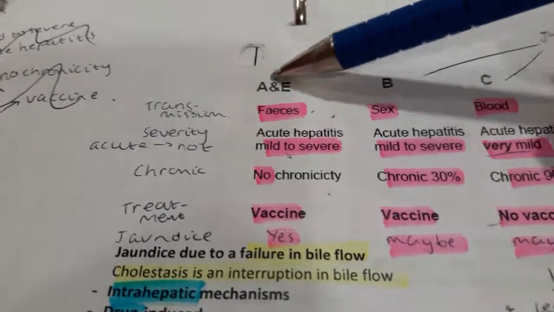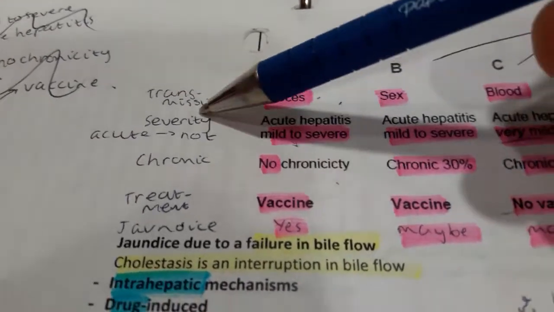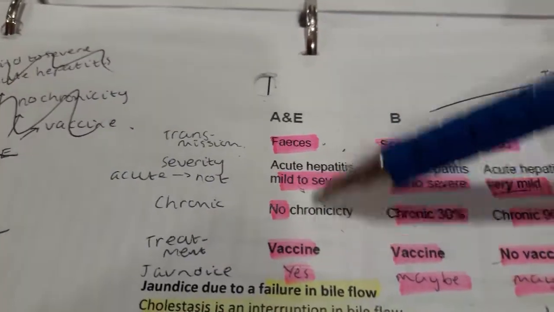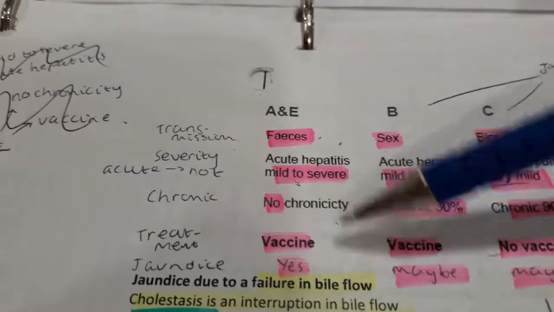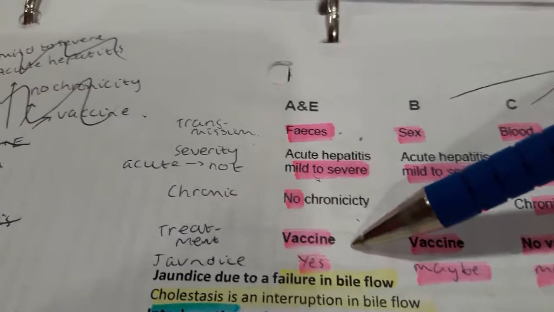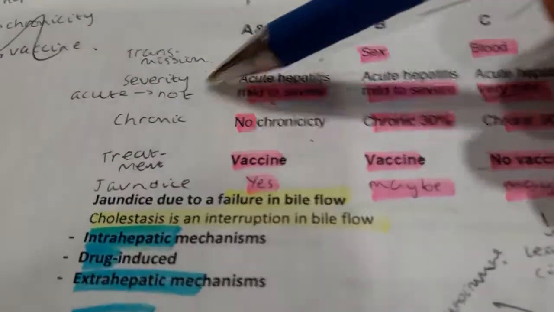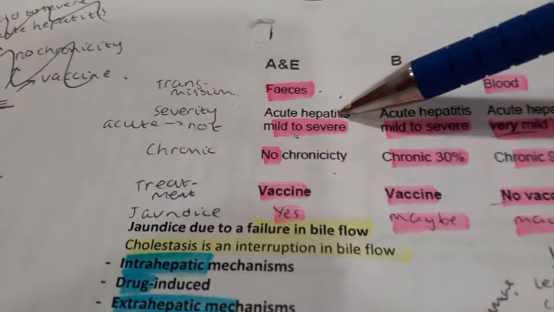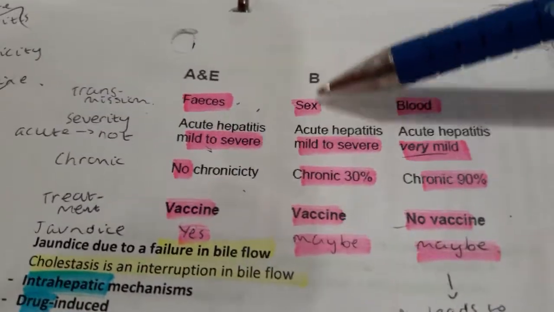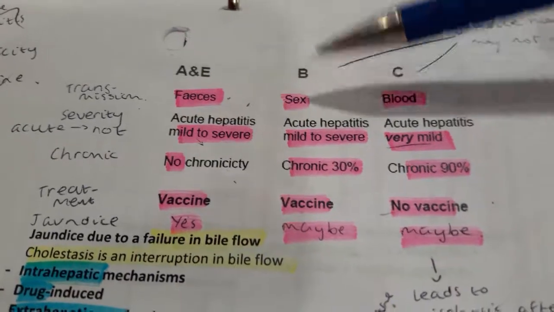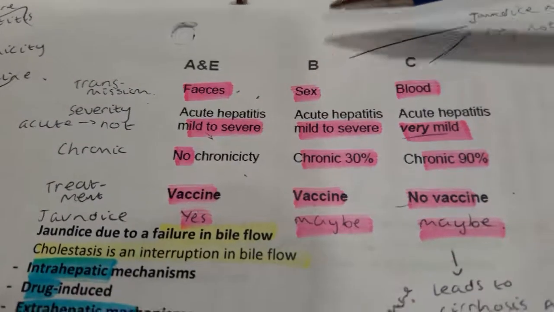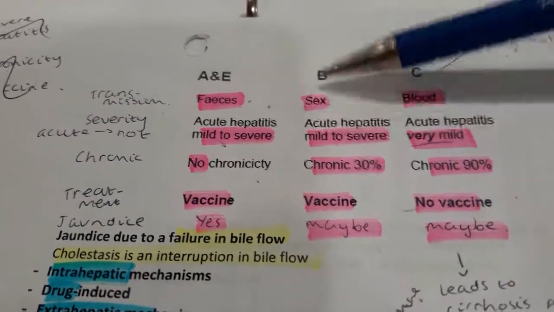So if we look at transmission of A and E, it's feces. Severity, it's mild to severe. Chronic, it's not chronic, so it's an acute cause of jaundice. Treatment, just use a vaccine, and it does cause jaundice. Hepatitis E has high incidence in the Indian subcontinent, and it's clinically very similar to hepatitis A. So now if we compare that to hepatitis B, well, hepatitis B is the leading cause of worldwide hepatitis and cirrhosis, and it's highly prevalent in China, sub-Saharan Africa, and the Indian subcontinent, with a low prevalence in the UK.